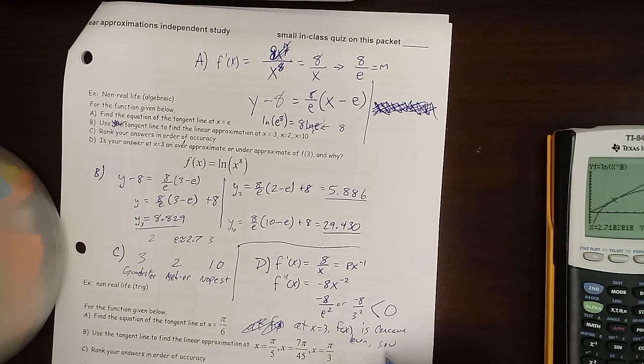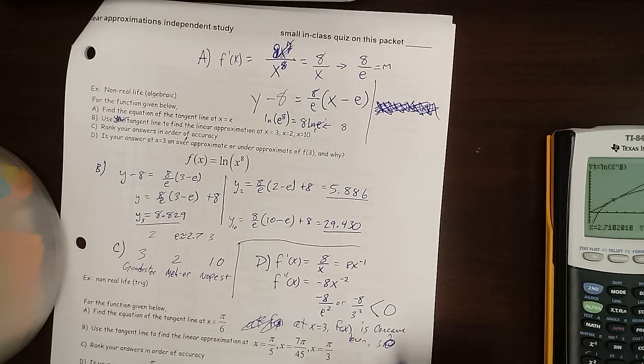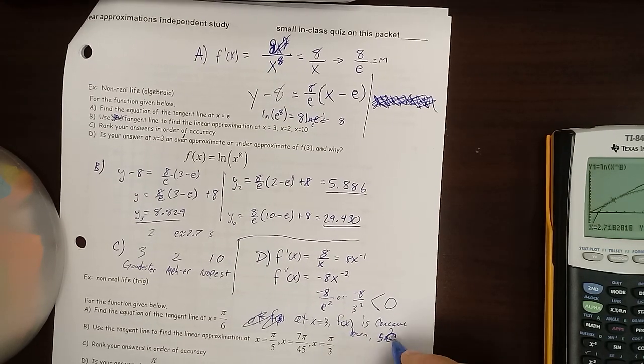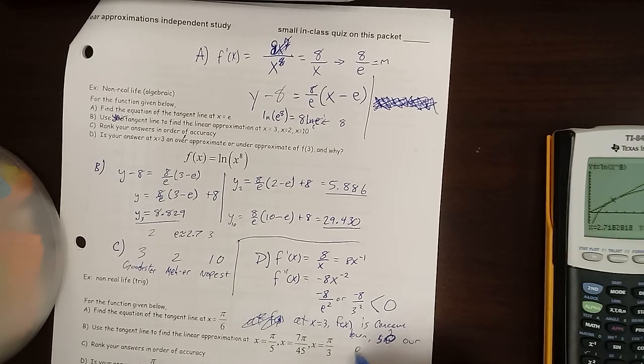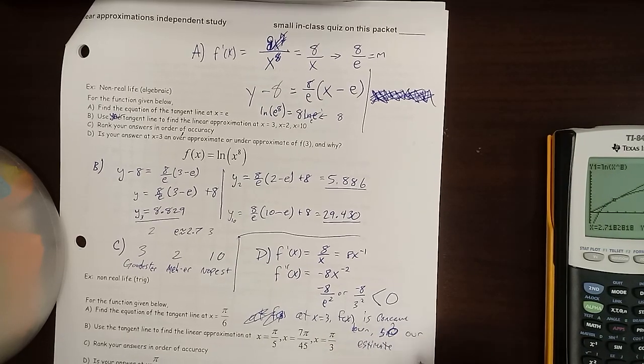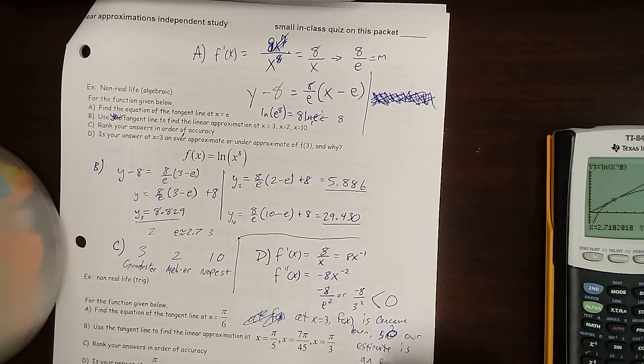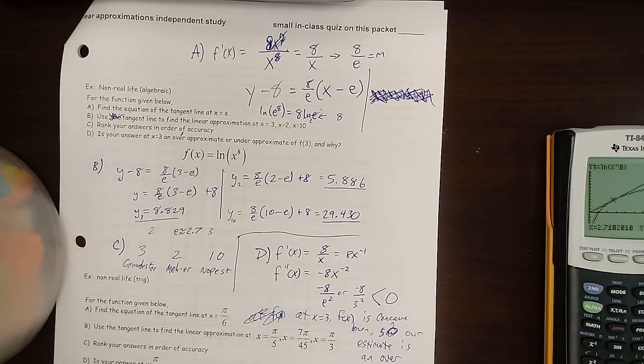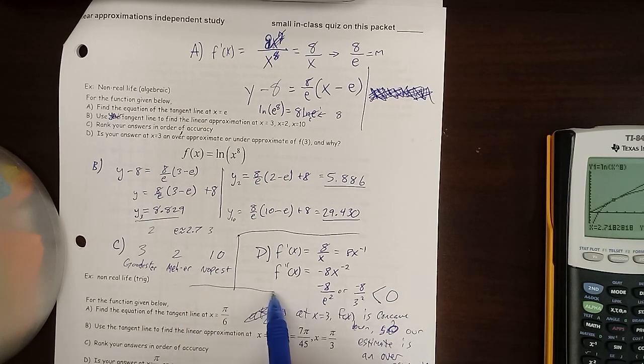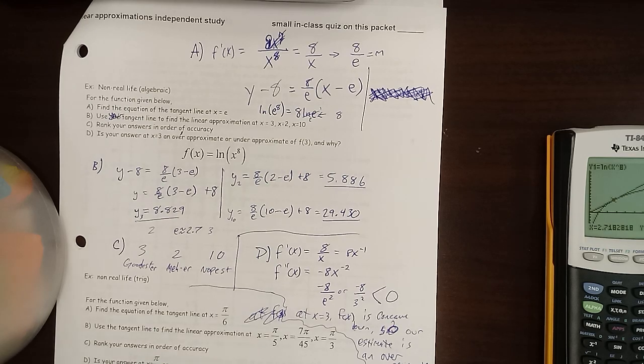So our estimate is an overestimate. Okay. On to the next one.